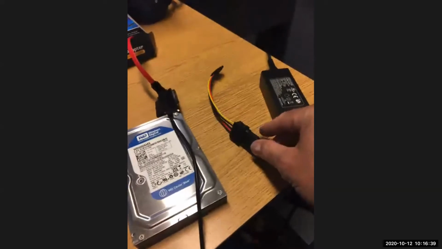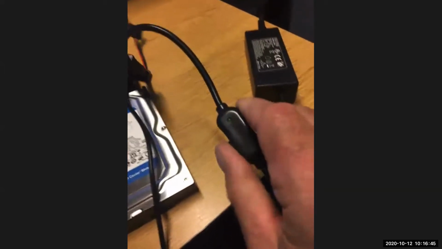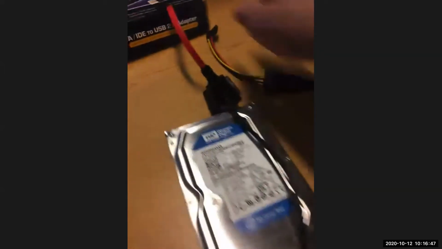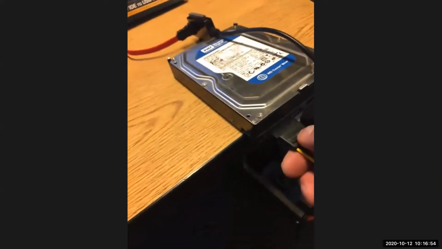Okay, so you've got power going to the SATA power port. It also has a little switch on it, which you can switch on and off. I'm going to switch it off for right now. Then we're going to plug this thing in to the SATA data or SATA power connector.